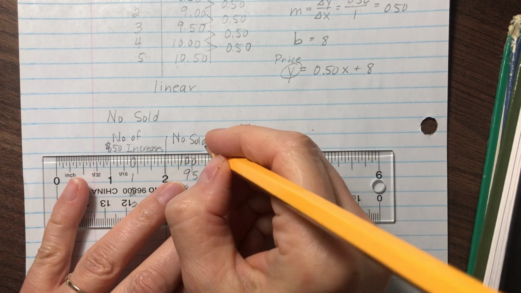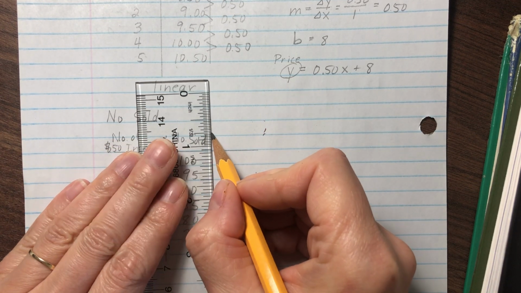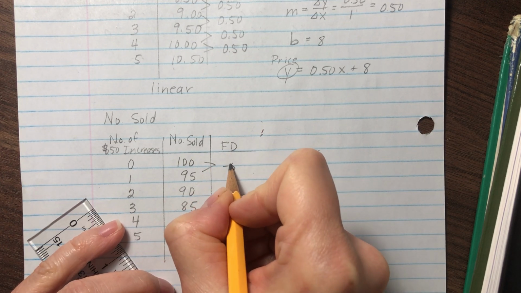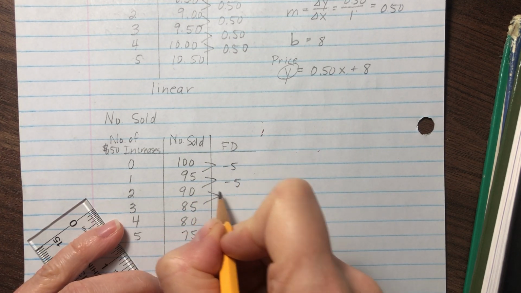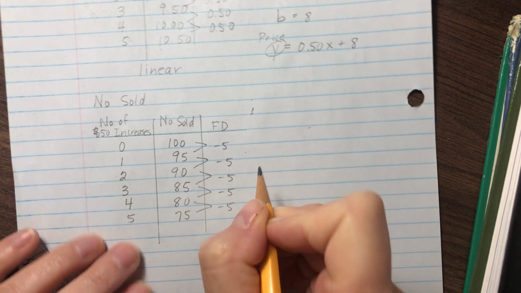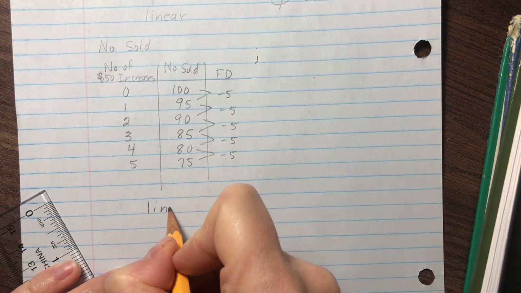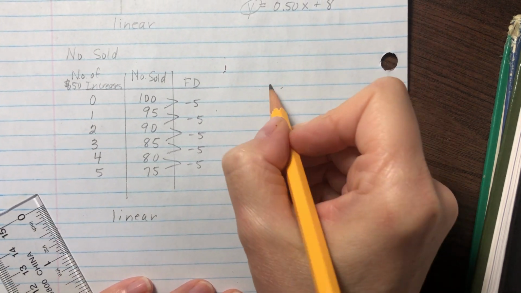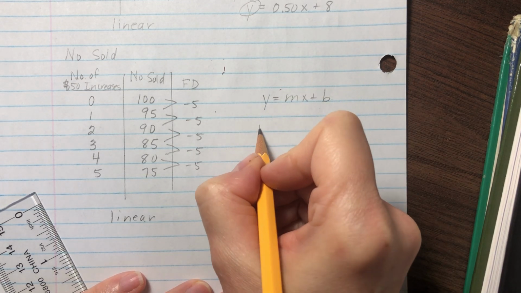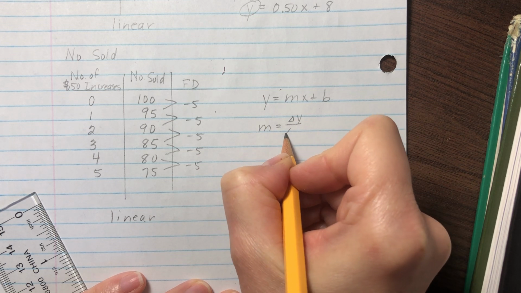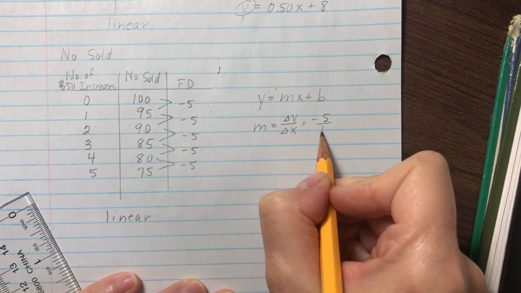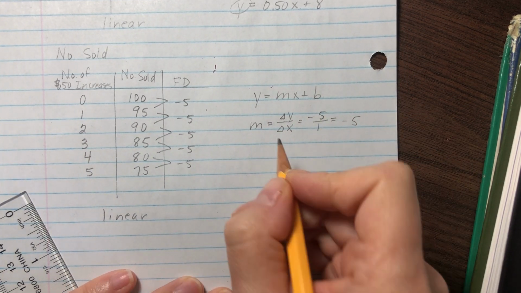Let's look at the relationship that exists here. Calculating the first differences, I get -5 each time. Since they're all the same, this is also a linear relationship. So I can also model it in the form y equals mx plus b. I have to find m, which is the slope, and b, the y-intercept. The slope is change in y over change in x. Y is changing by -5. x is changing by 1. Slope ends up being -5.